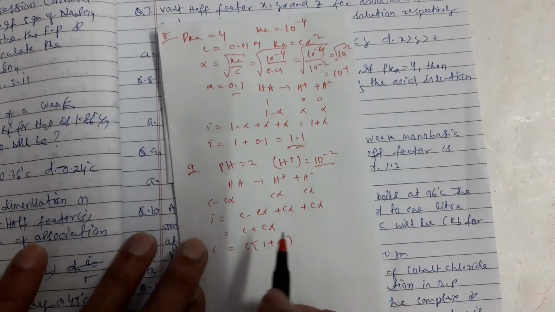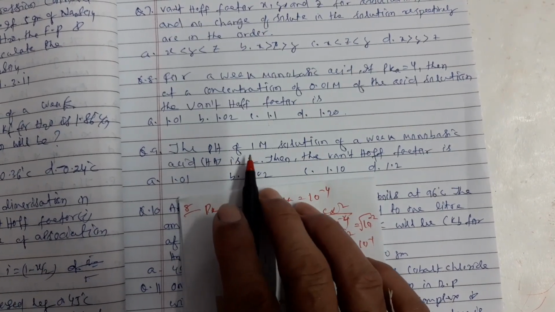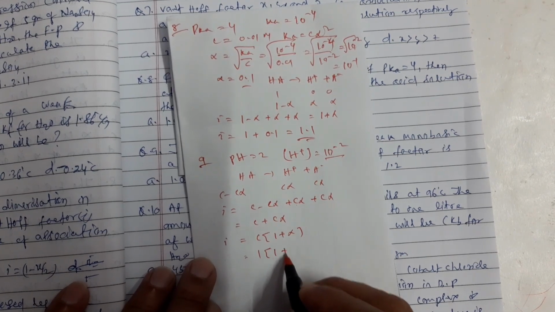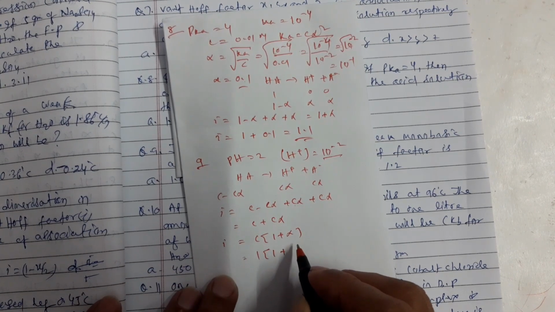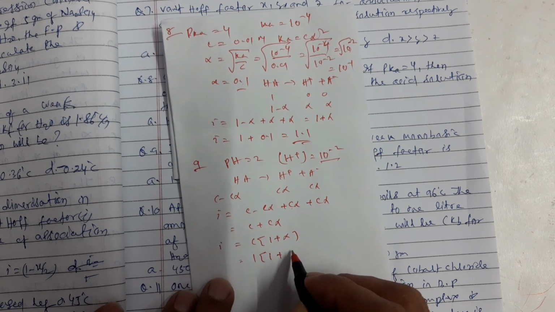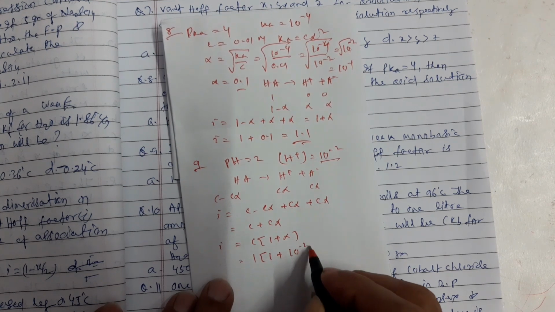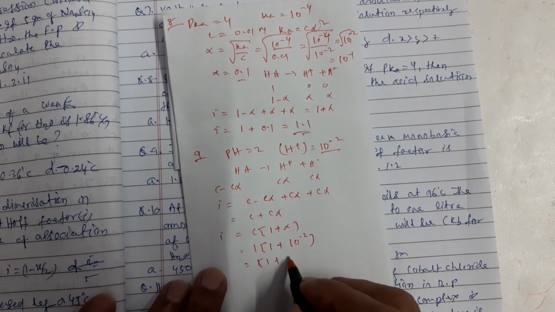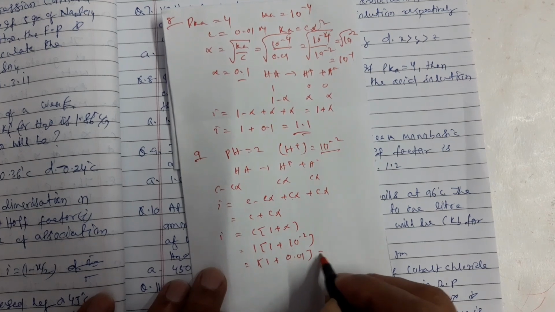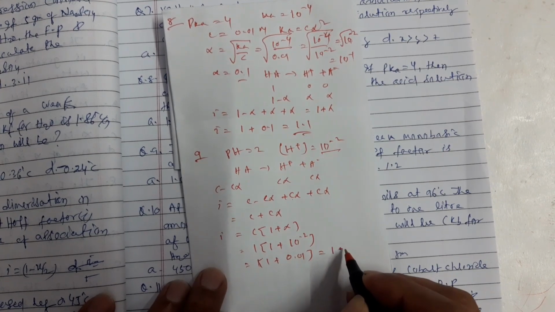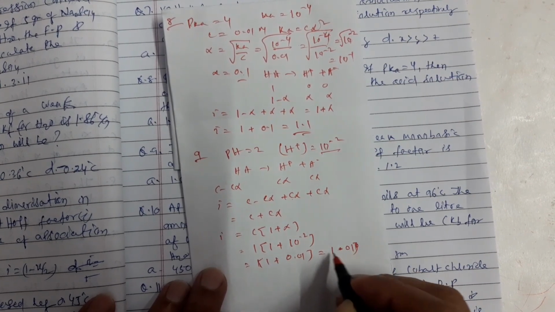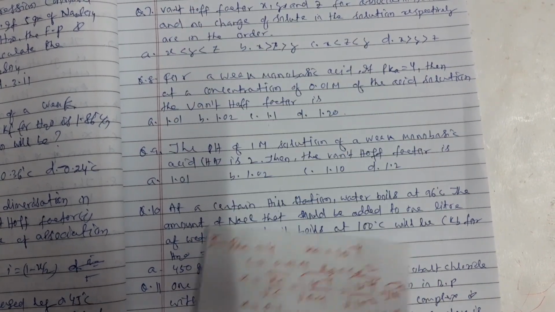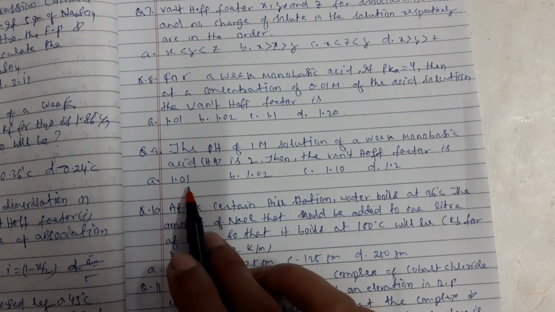Okay students, so see the concentration is given here, 1 molar. So you will put 1, and 1 plus what? Your alpha is 10 to the power minus 2. So it is equal to 1 plus 0.01. So the answer you will get is 1.01. So which one is the correct? 1.01. A is the correct answer.